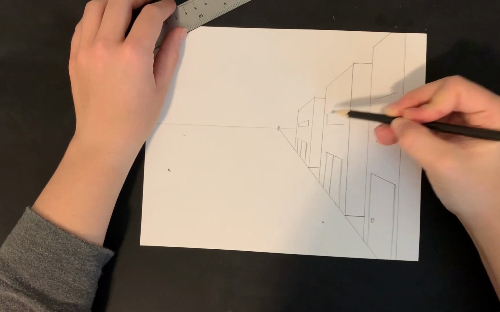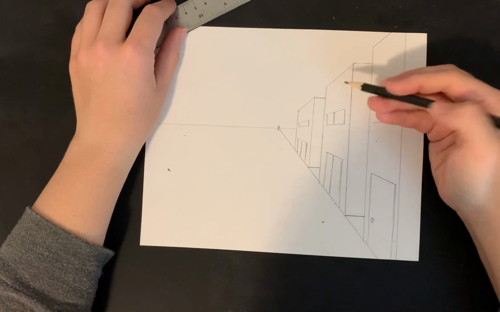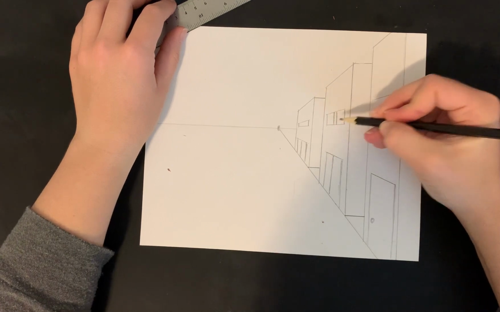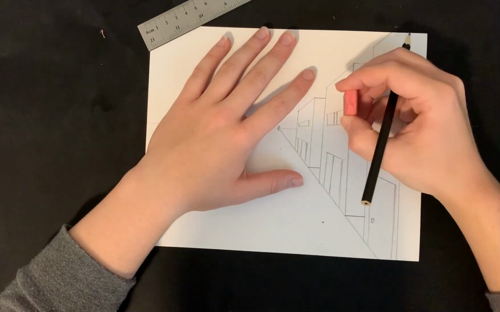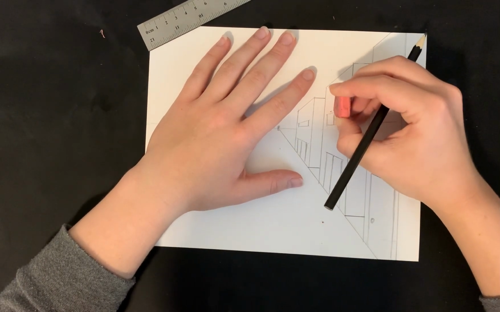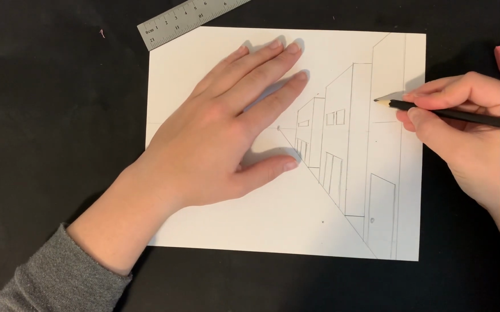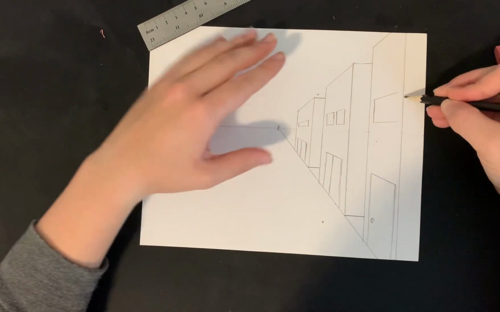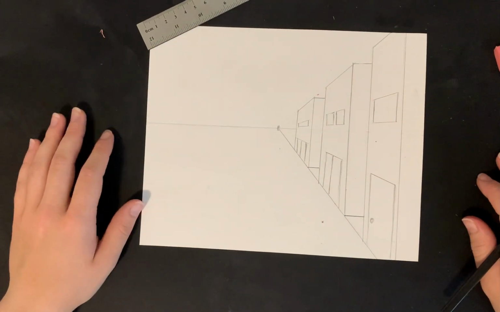Okay, going to draw some of that in. I'm going to switch it up and make some of these double. Okay, so there's my windows in front.